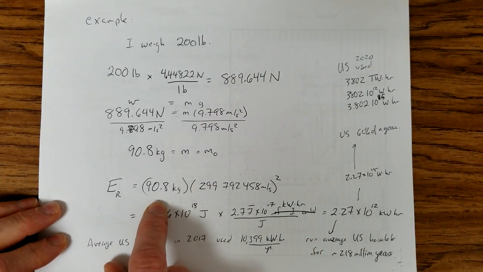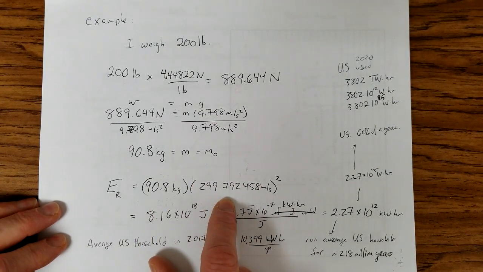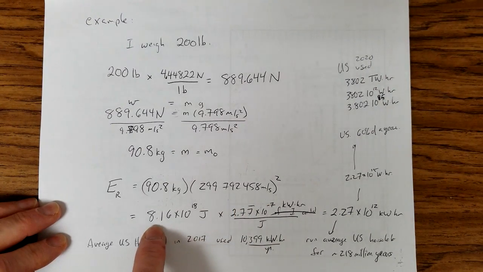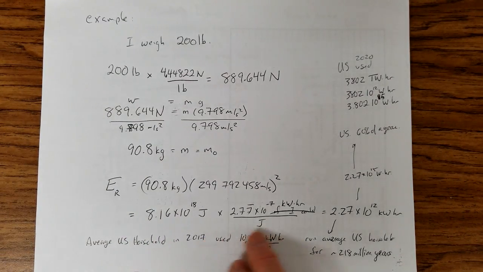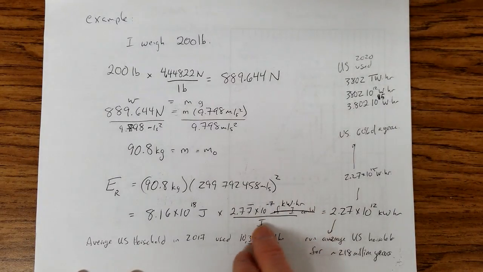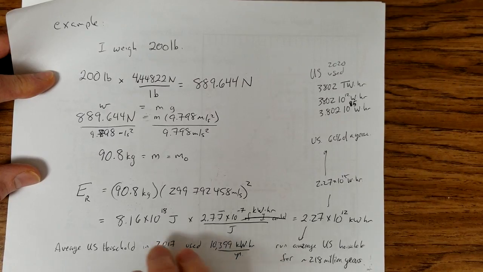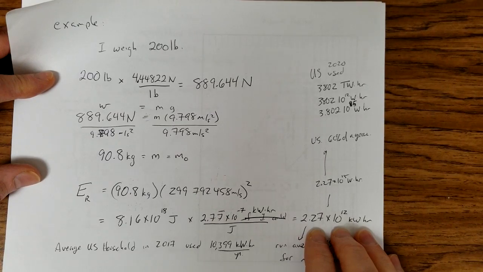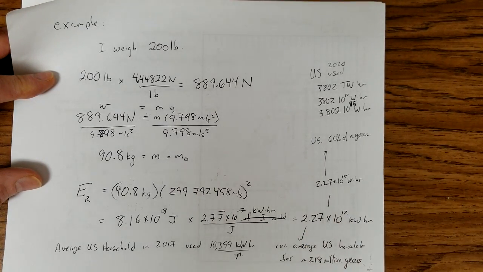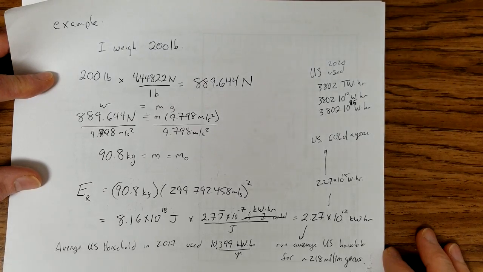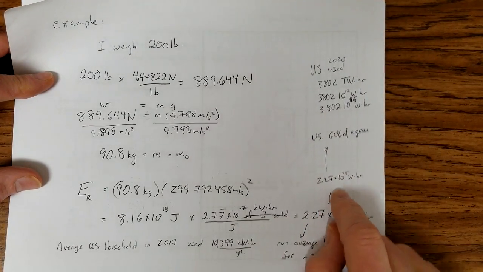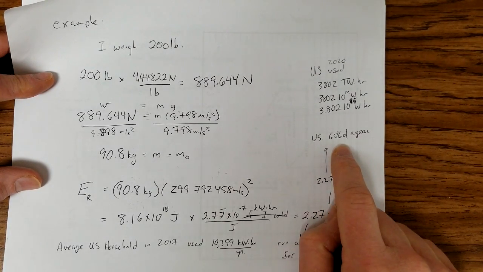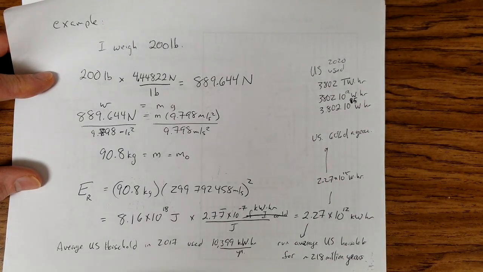Then I plug it into the formula, 90.8 kilograms times the speed of light squared. I went ahead and used the exact number and rounded at this point. And so I have 8.16 times 10 to the 18th joules. Give it some context there: I went ahead and multiplied by the conversion factor of kilowatt hours from joules, so converted into kilowatt hours. Now, if you look at the total energy use by the US in 2020, this would cover 60% of the entire country for a year if somehow my mass could be completely turned into usable energy.